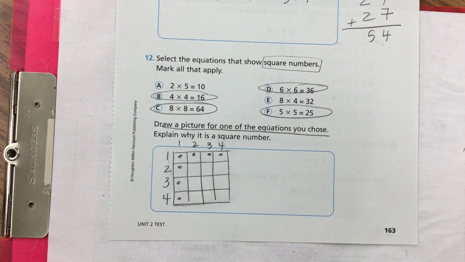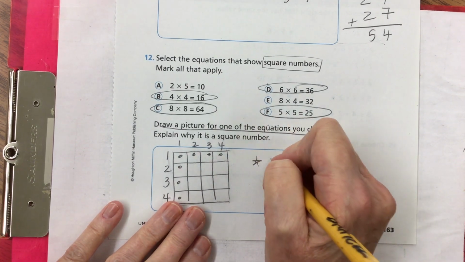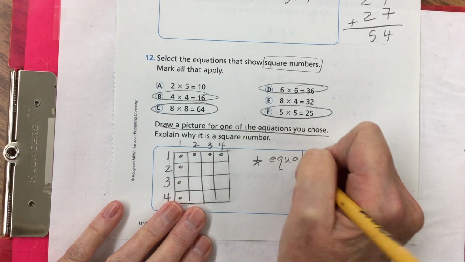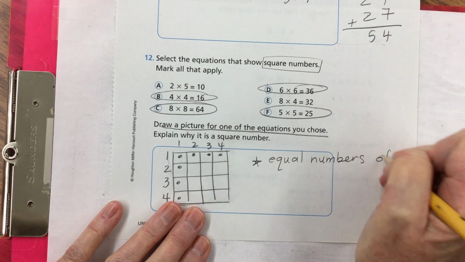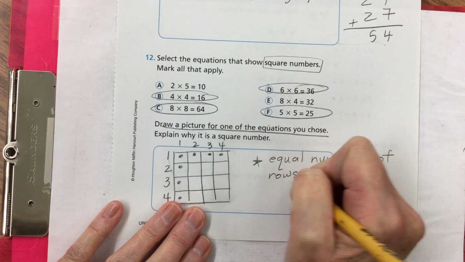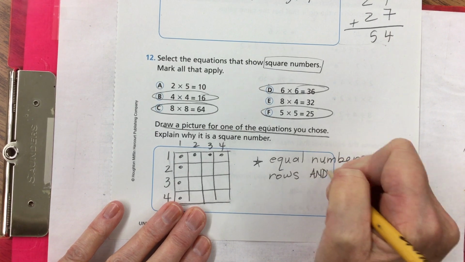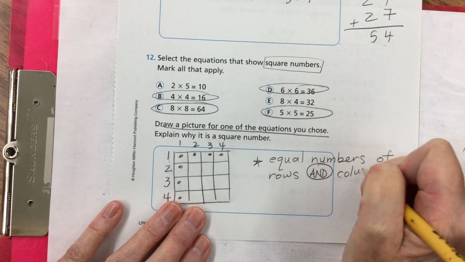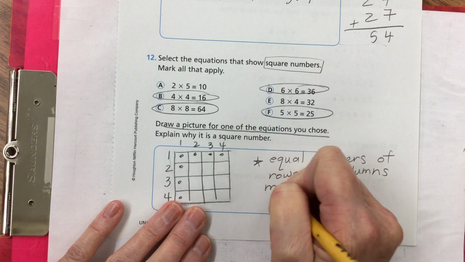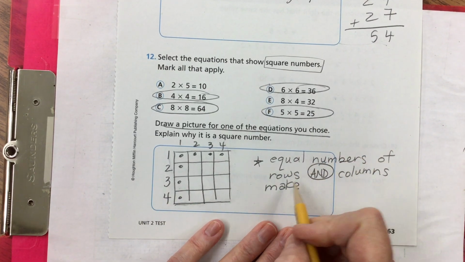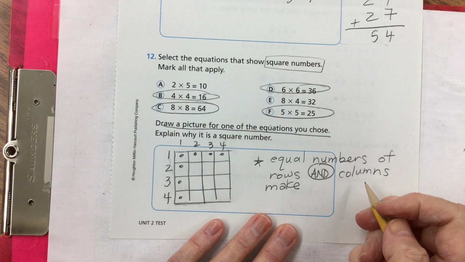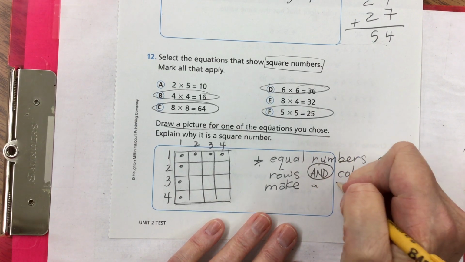Explain why it's a square number. Well, equal numbers of rows and columns make a square number.